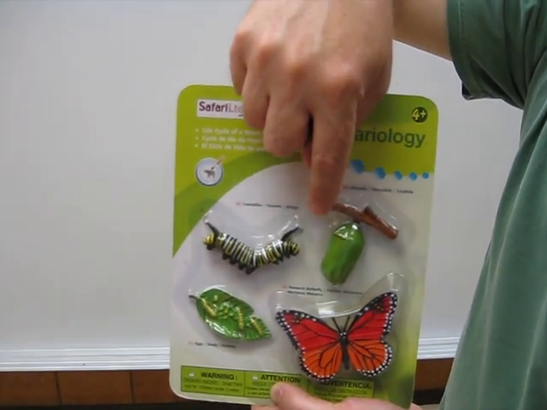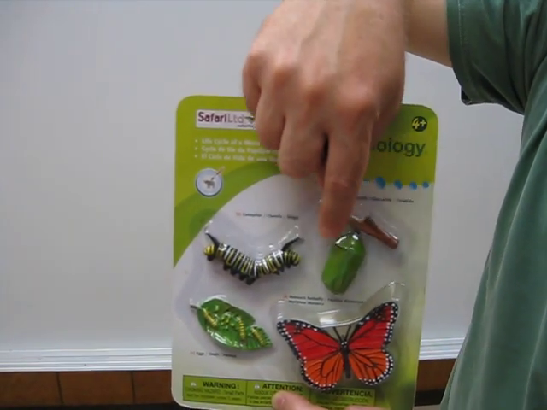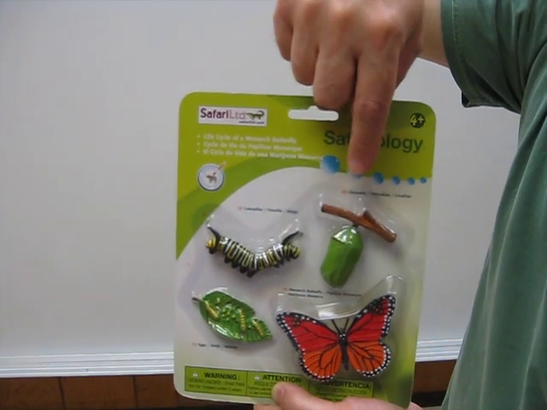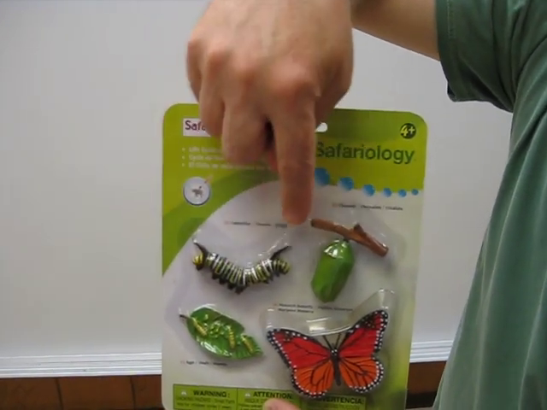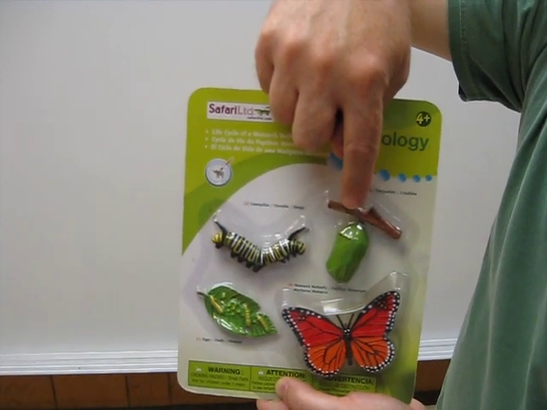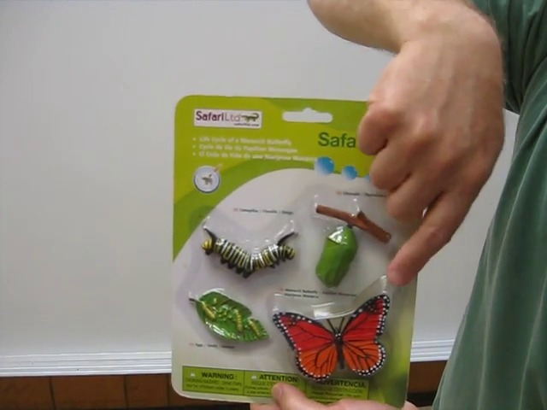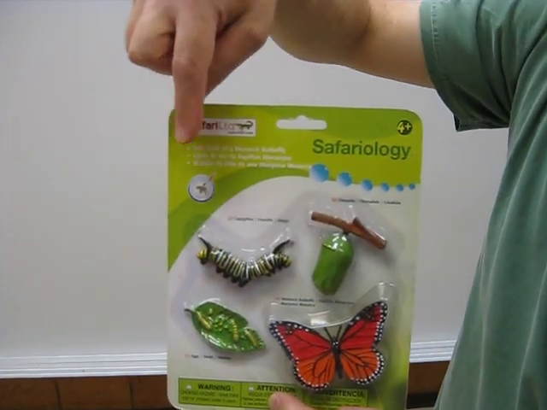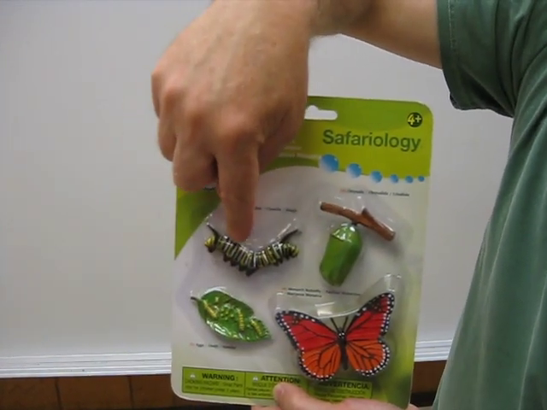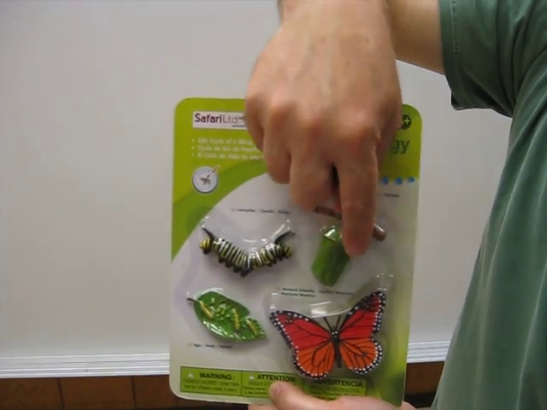Now for a butterfly, we call this a chrysalis or a cocoon, but the life stage is called a pupa. So egg, larva, pupa, and then the pupa hatches out into the adult, which lays eggs. So 4 life stages: egg, larva, pupa, adult.